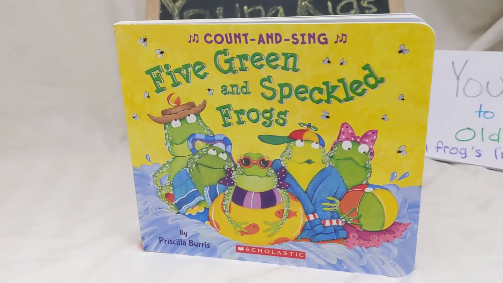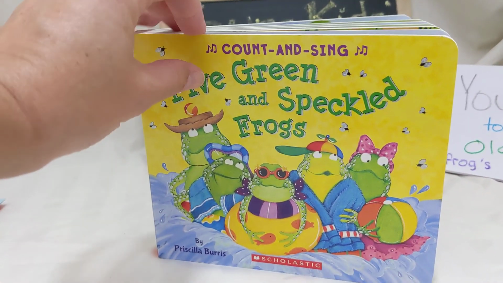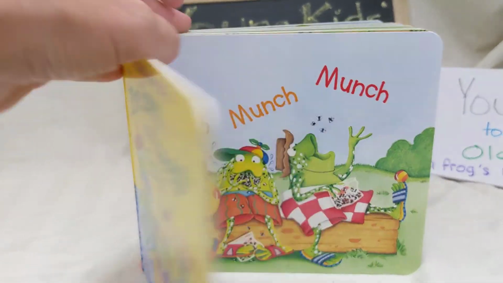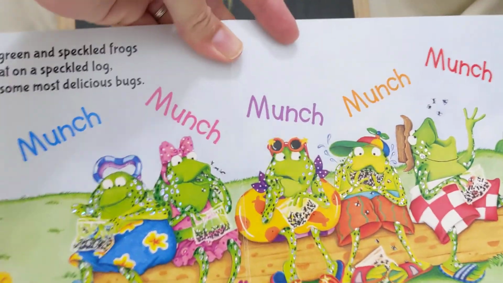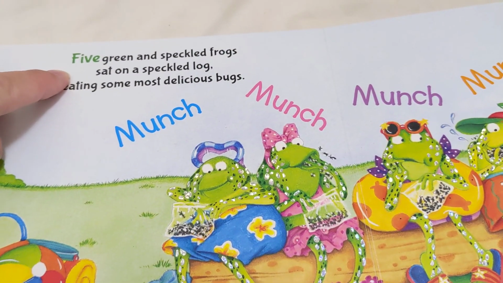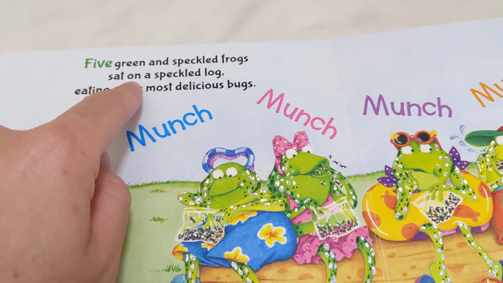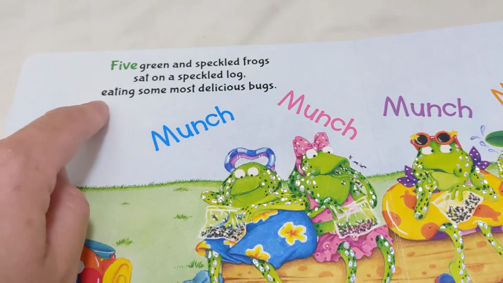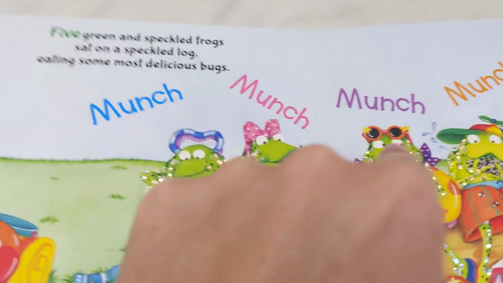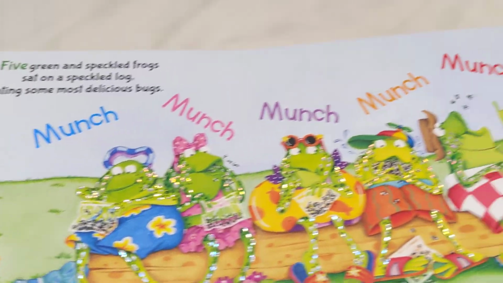Are you ready to read a book with me? This book is called 5 Green and Speckled Frogs. Are we ready? Here we go. 5 green and speckled frogs sat on a speckled log, eating some most delicious bugs. Munch, munch, munch, munch, munch.